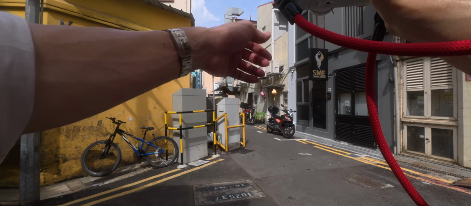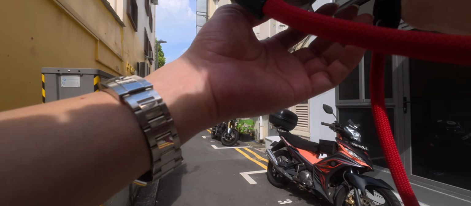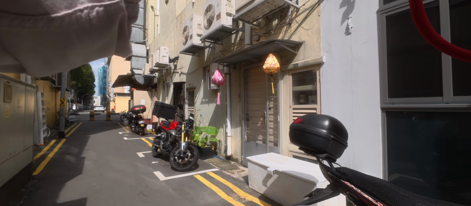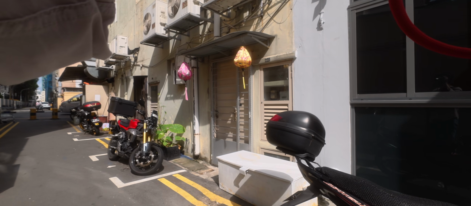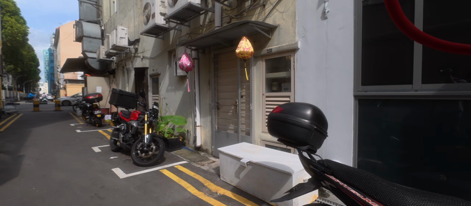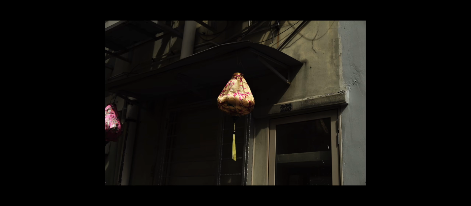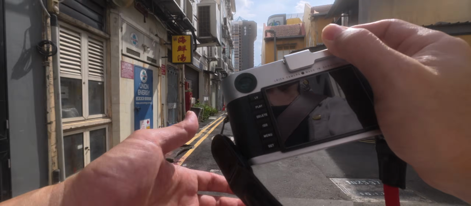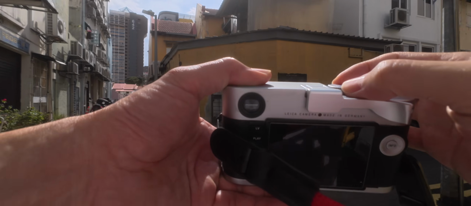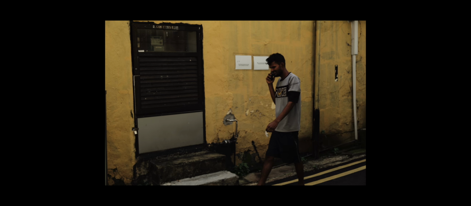You can take this lantern. And the lantern is this, and we'll go on to take a picture of the shadow at 1/250, and let's review the pictures again.